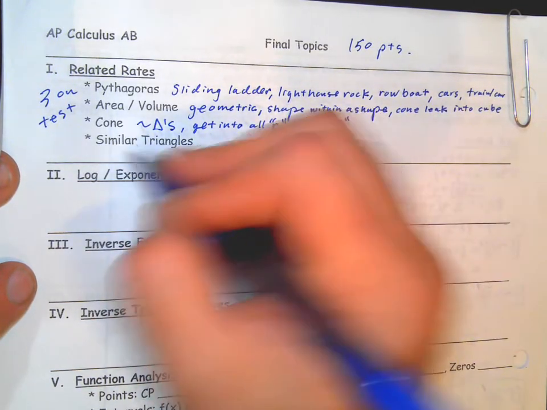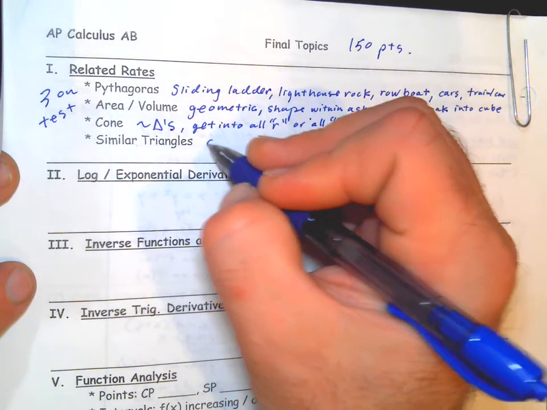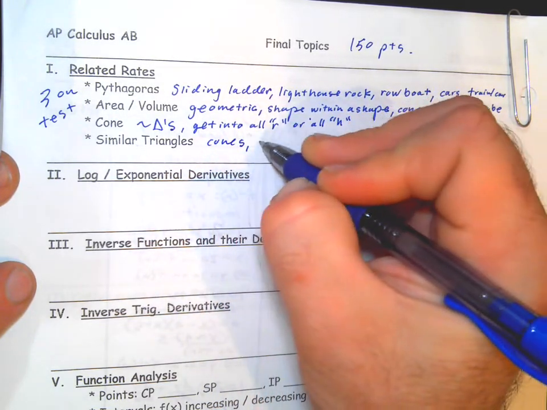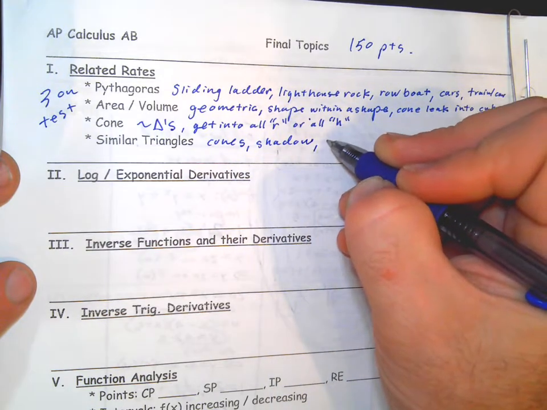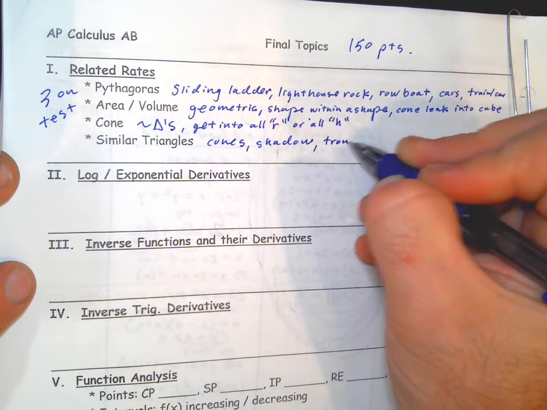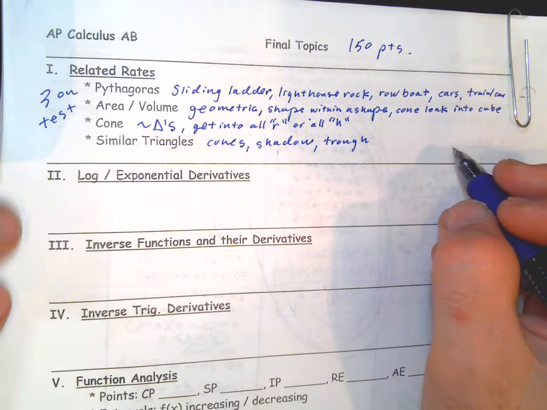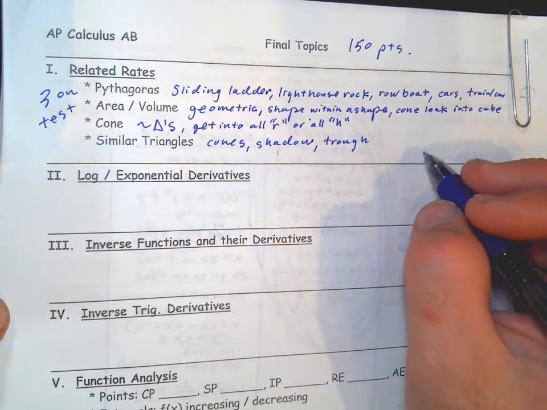Similar triangles just come up a ton, of course, on cones, but also we had the shadow problems, right? A person walking towards the light post, the trough problem had similar triangles in it. So some different things to think about.